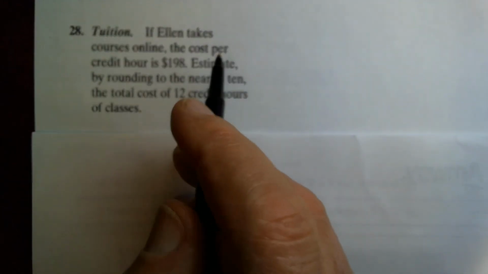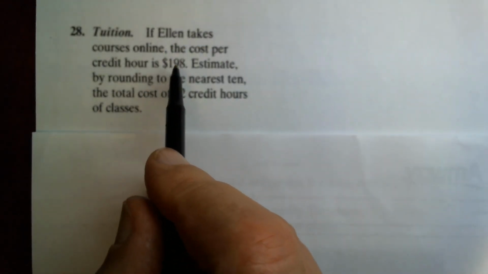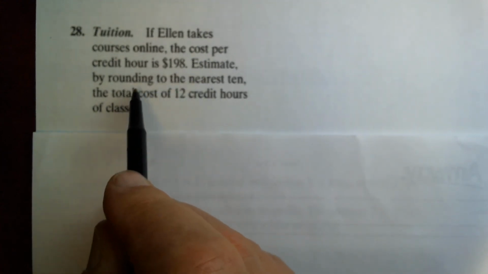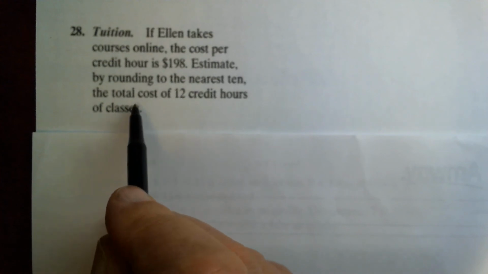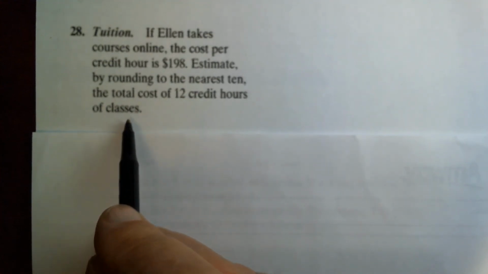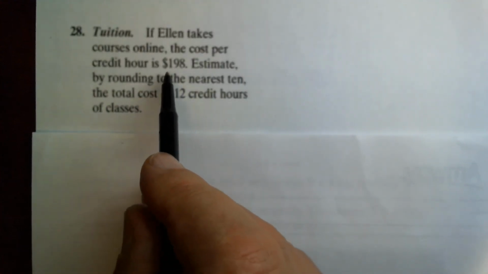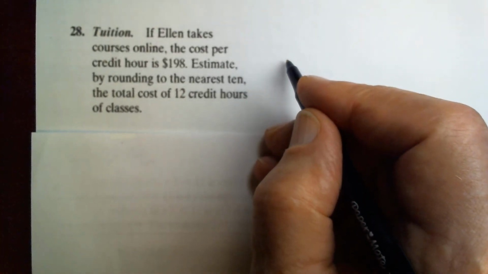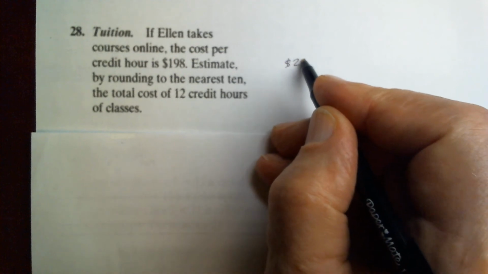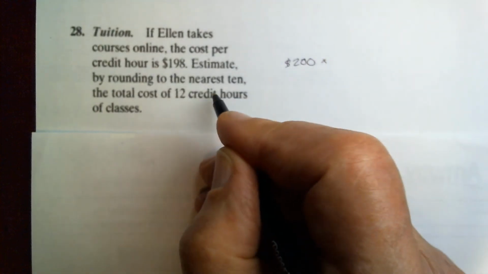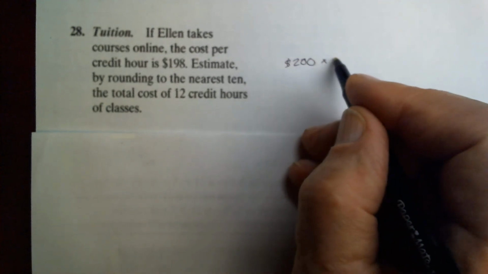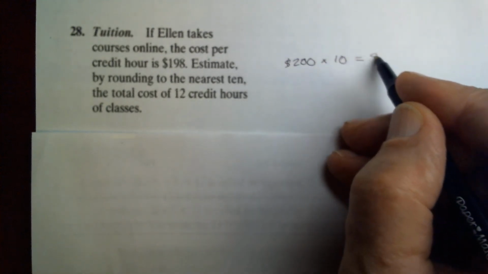Here's an estimate for tuition. If Alan takes courses online, the cost per credit hour is $198. Estimate by rounding to the nearest 10 the total cost of 12 credit hours of classes. So when we round $198 to the nearest 10, it becomes $200, times 12 credit hours, you round to the nearest 10, it becomes 10, which would be equal to $2,000.